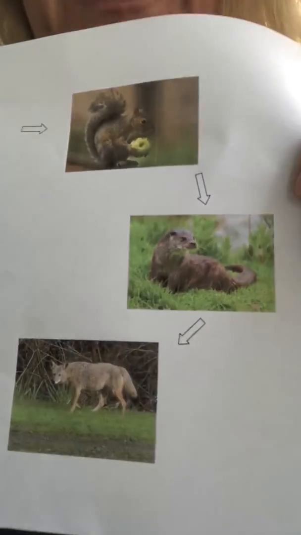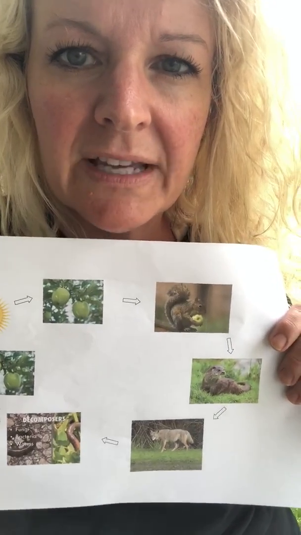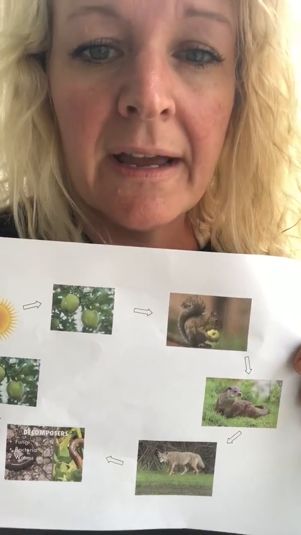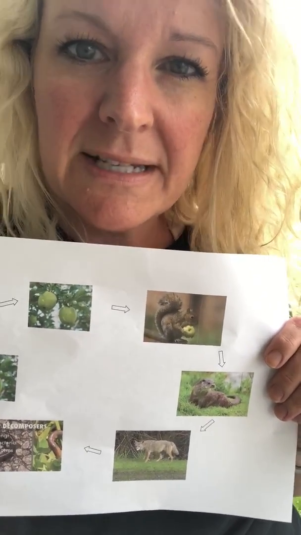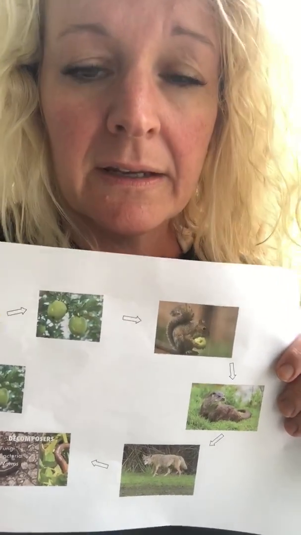And then after that, we have a coyote. And a coyote is going to eat that mink in this particular food chain. So the mink is giving energy to the coyote. I stopped the food chain there, kind of, because coyotes don't have a lot of natural predators. Of course, it could be killed in a fight, could be killed by a hunter, could die of natural causes or from an injury. But I kind of had him as the top of the food chain. But eventually that coyote will die.